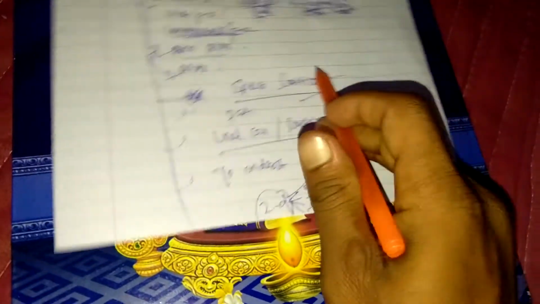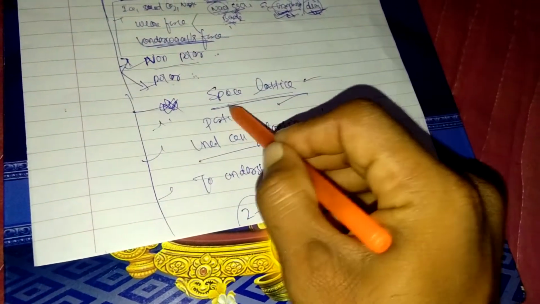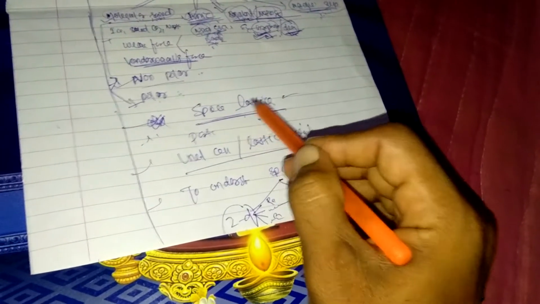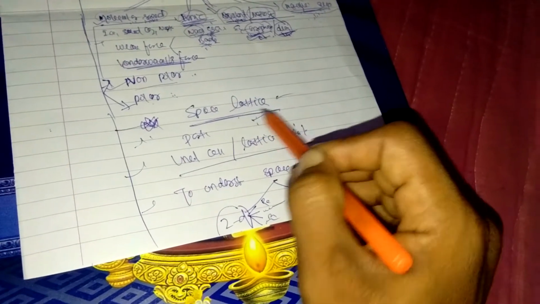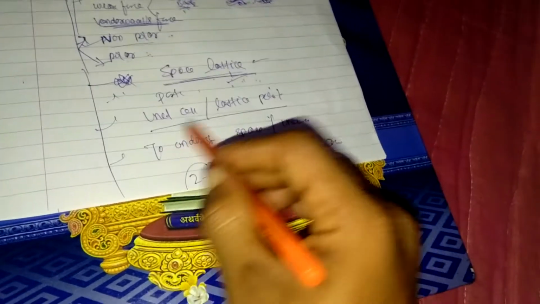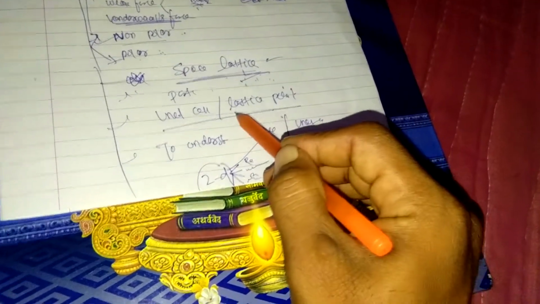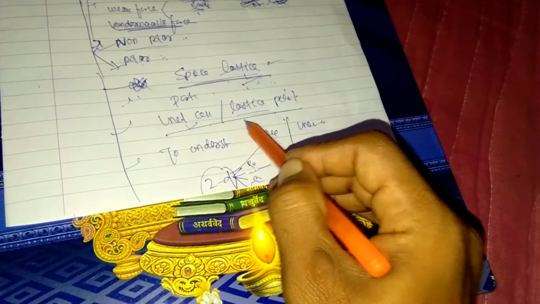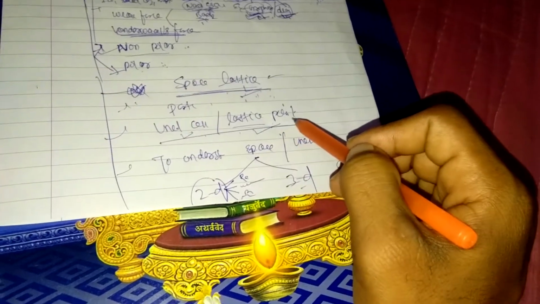Then the next, second thing is known as what? Space lattice. Space lattice means what? We know space lattice is defined as its constituent particles arranged in a regular repeating pattern in space. Then the unit cell and lattice point. Unit cell is commonly called a lattice point, and lattice point is also known as unit cell. A small portion of the space lattice is known as a unit cell or lattice point.